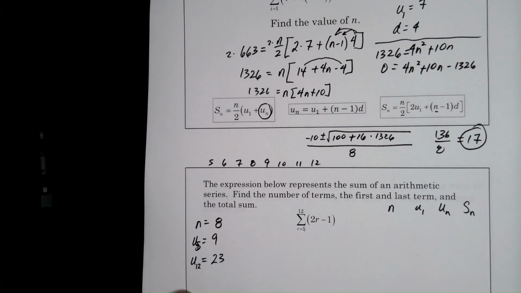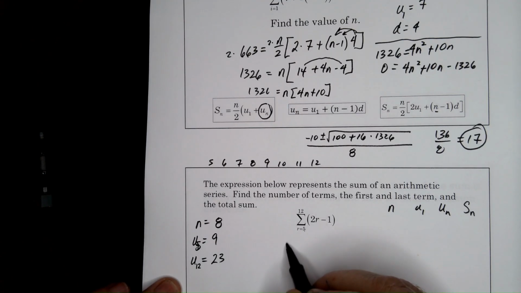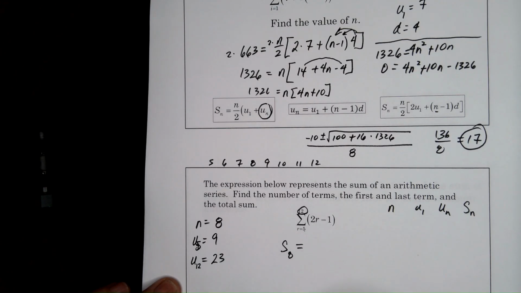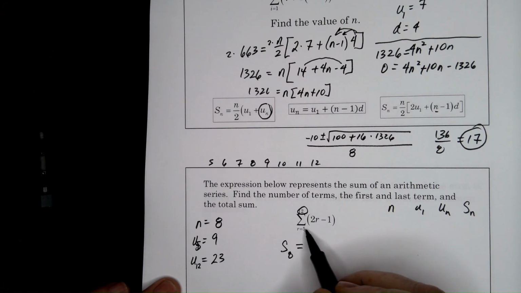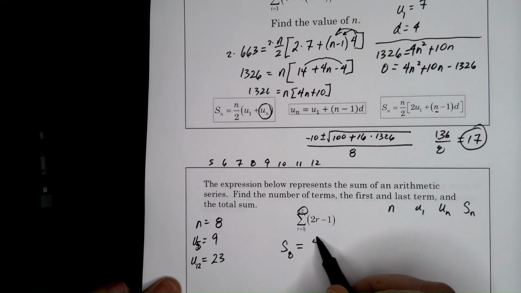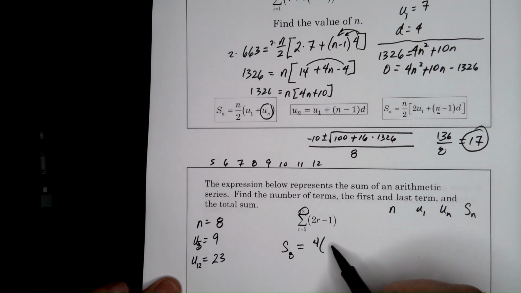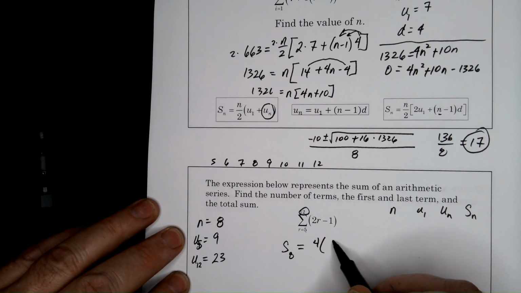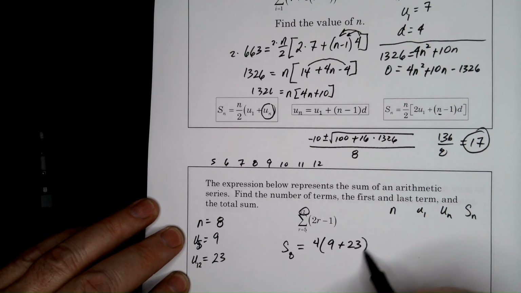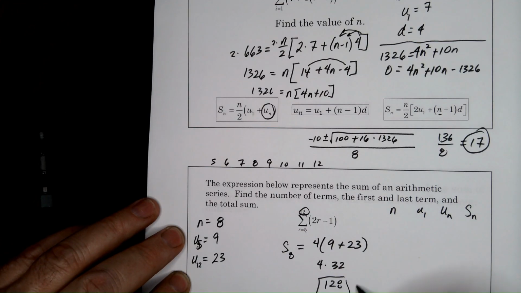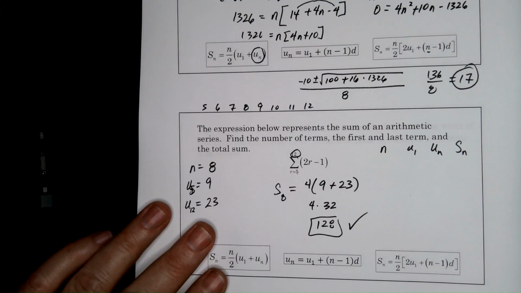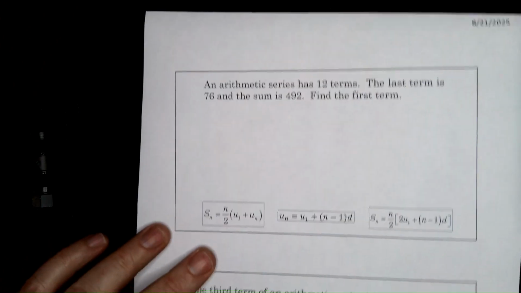All right, so we've got the first and we've got the last term, and now we've got to find the sum. I think this would be the easiest one to do. So we're going to do s sub 8. It's not 12. There's 8 terms. We're adding 8 terms, not 12 terms, because we're starting on 5 and ending at 12. So 8 over 2 is 4, and then add these two up: 9 plus 23, that's 32 times 4. I think that's 128. Let me check that. That is correct. All right, so there we go. Almost done.